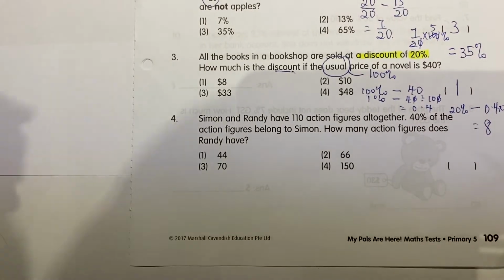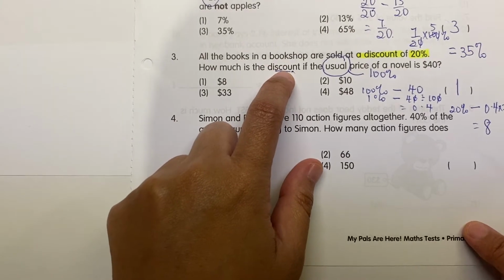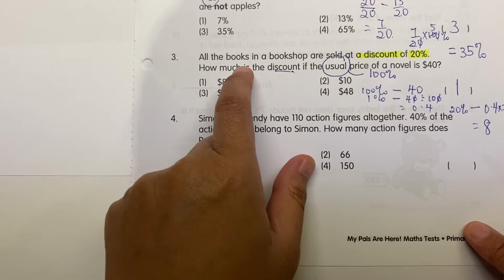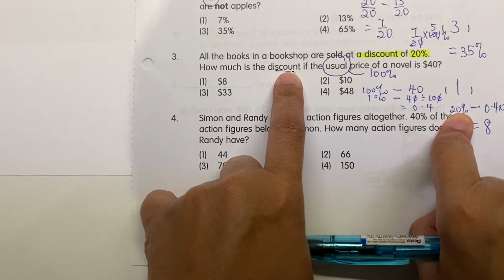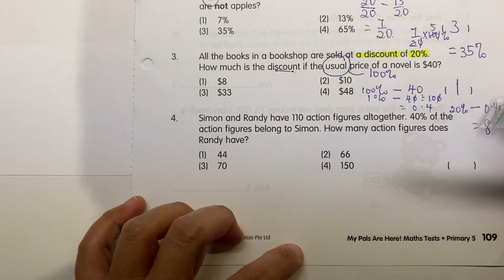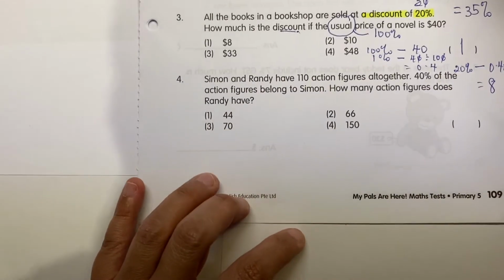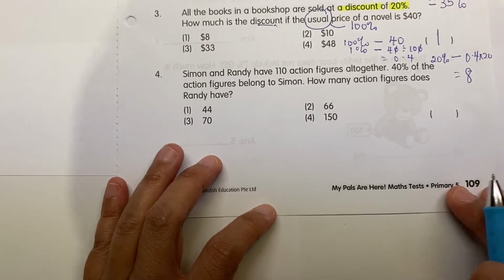Now remember, they did not ask you for the price after the discount. They ask you for how much is the discount. So the discount is only 20%. That's $8. The discount is $8. So number 1. You've got to be very careful when you're doing this. Okay, question 4.